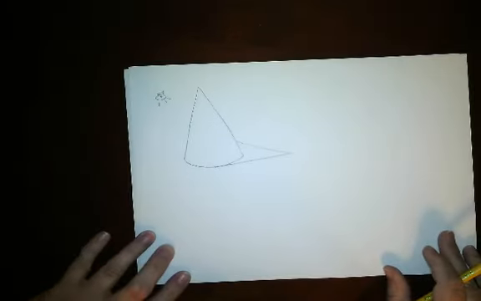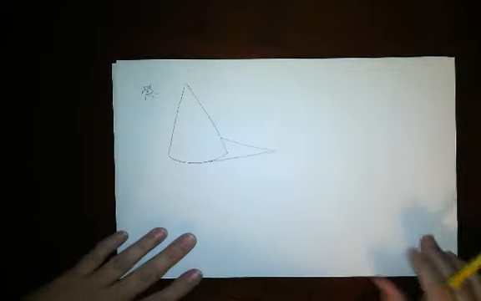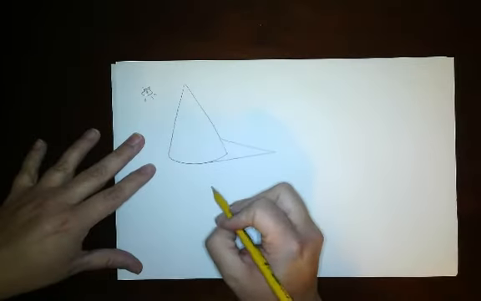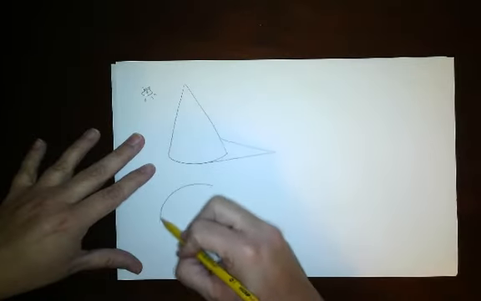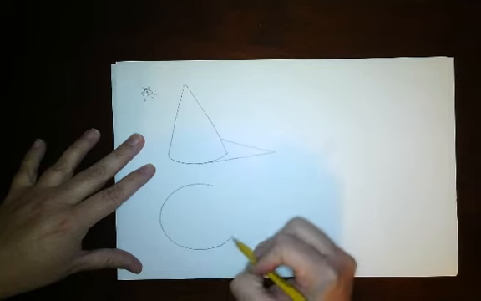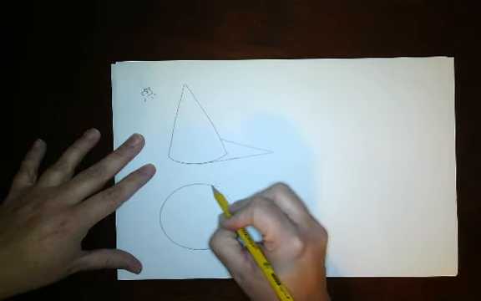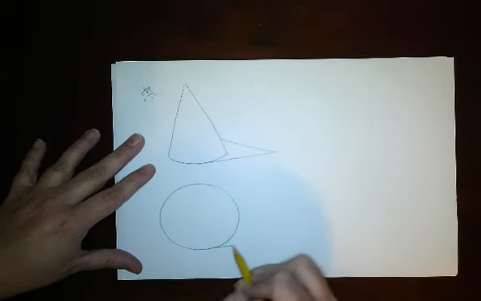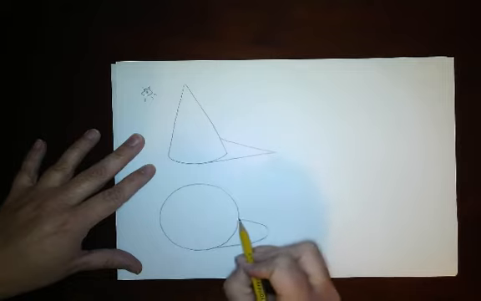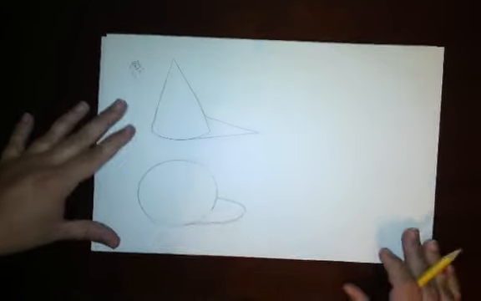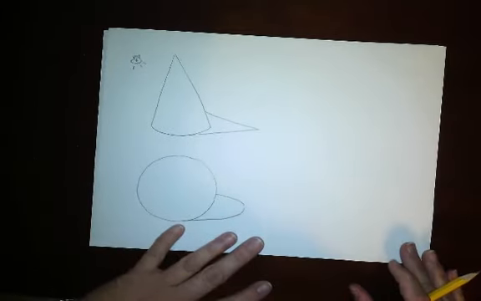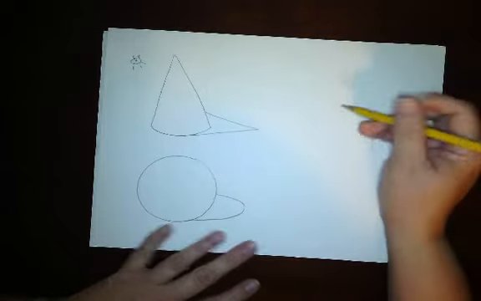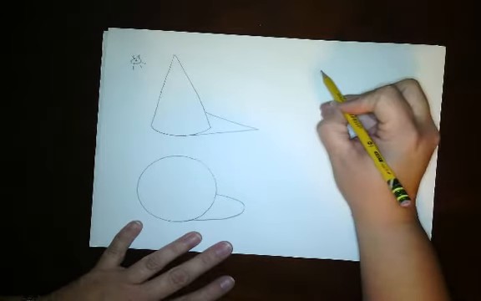Okay. Then I'm going to draw a sphere. Okay, obviously this does not need to be perfect. Okay. There's my sphere. And then a cube.